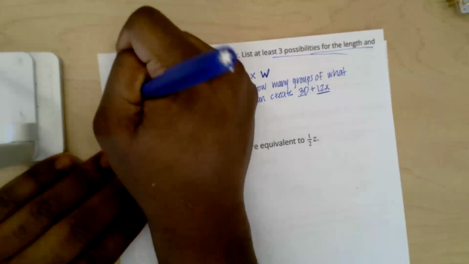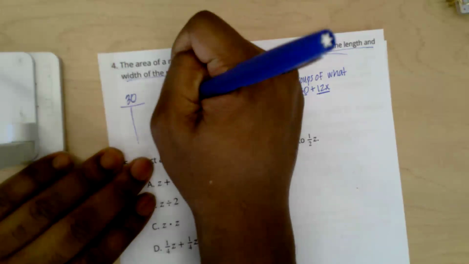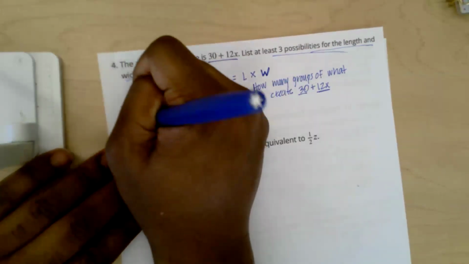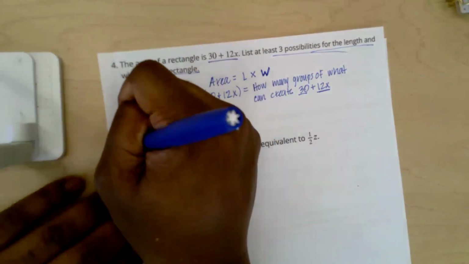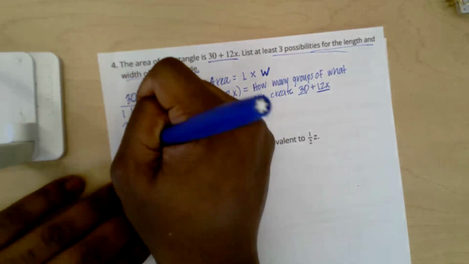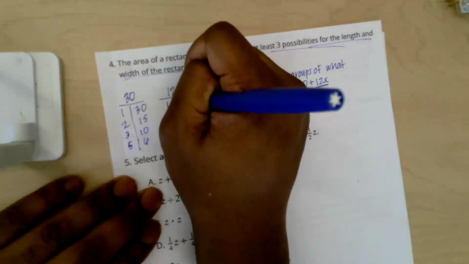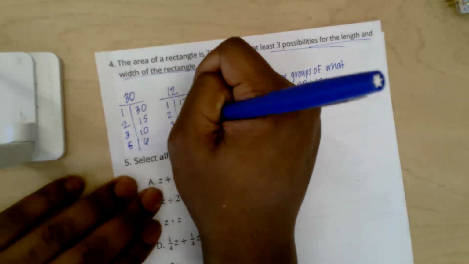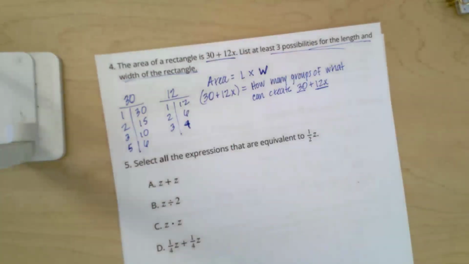So 30: 1 and 30, 2 and 15, 3 and 10, 5 and 6. 12: 4 and 3, 2 and 6, 1 and 12.